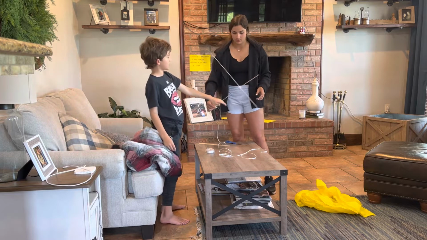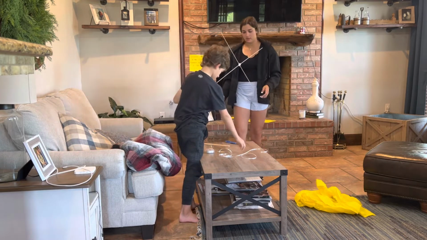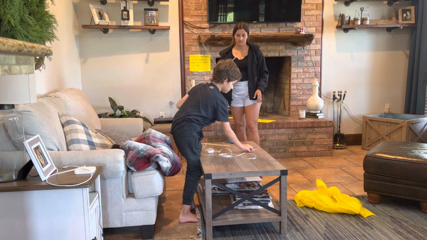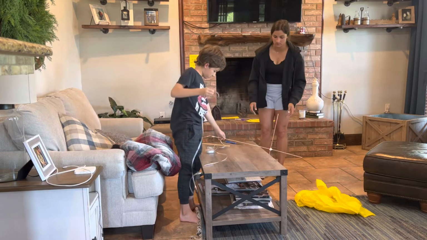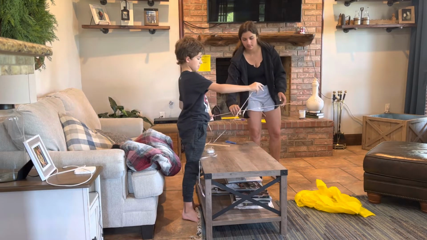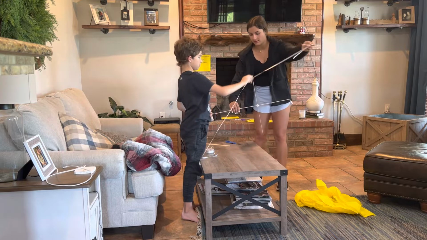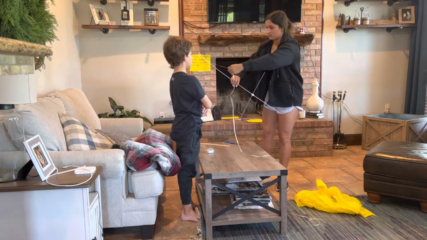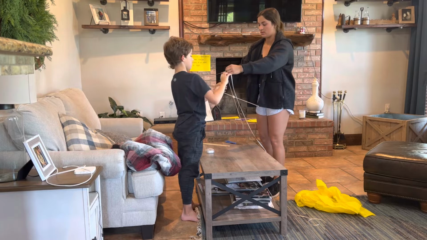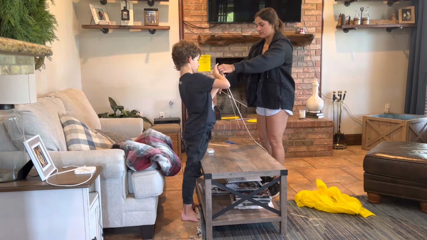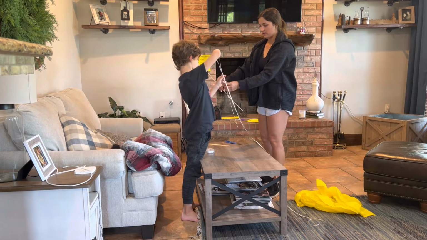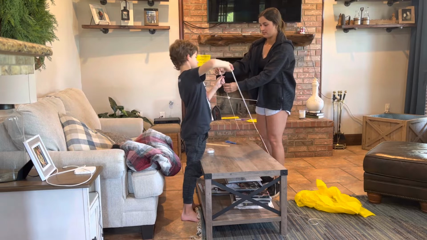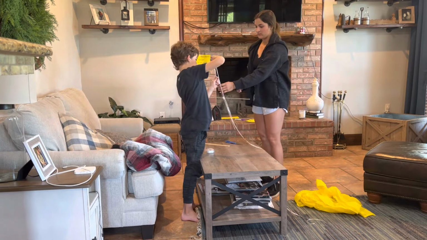No. You're going to have to use the end of the string. So now, actually, you can probably just wrap it around a few times. And then we'll tape it down.